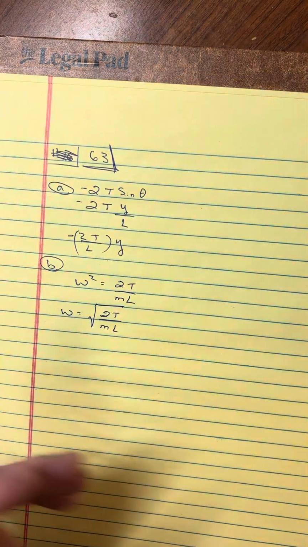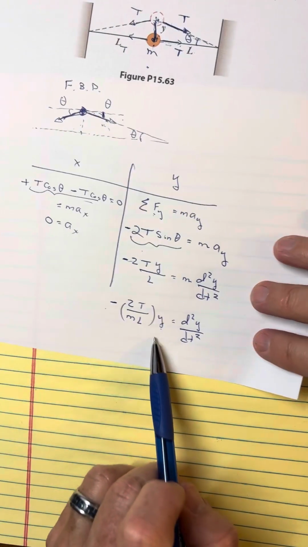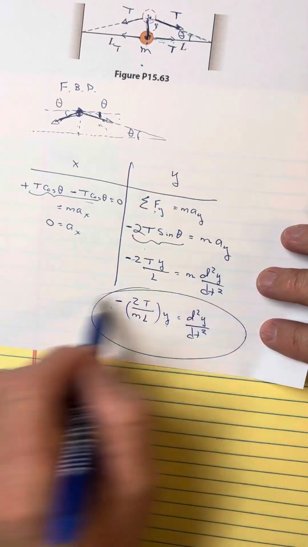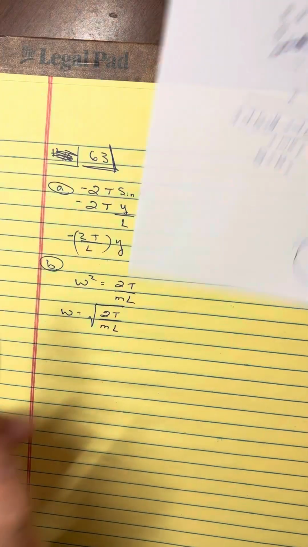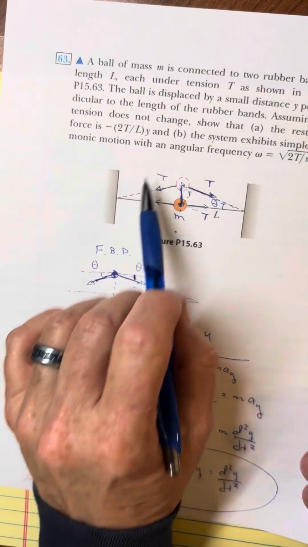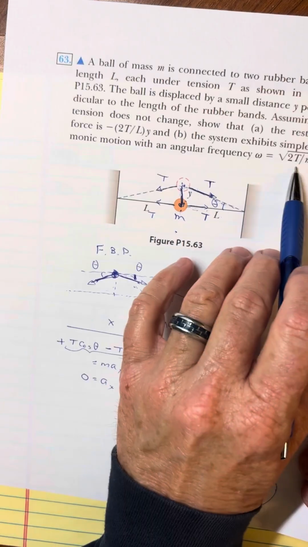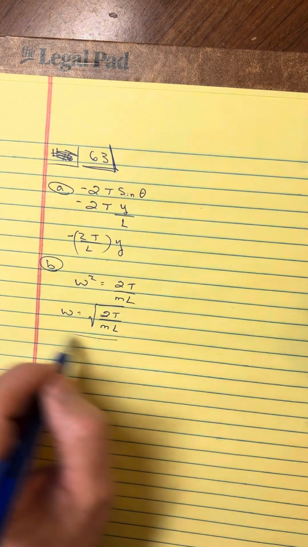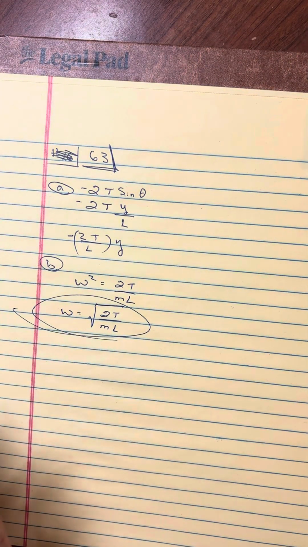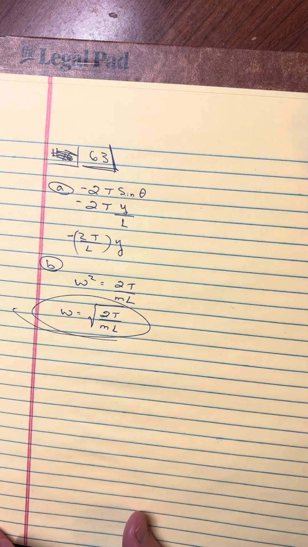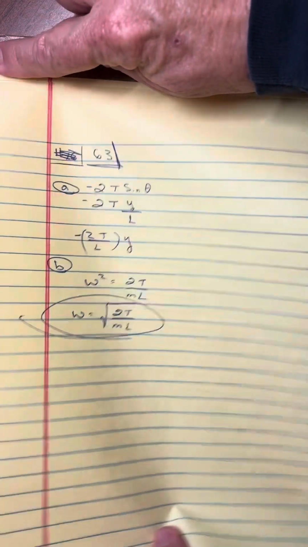Yep, that's what an equation like that says: it's going to be sines and cosines, simple harmonic motion. And it says with an angular frequency omega equaling, yep, and sure enough, that's what we got. All right, good. There's our fourth example.